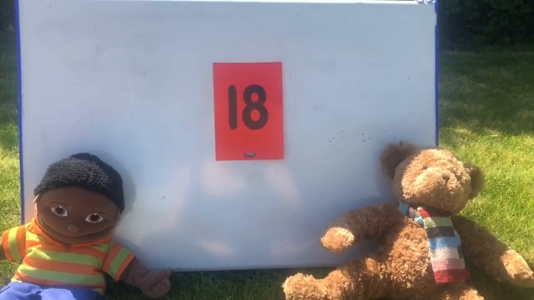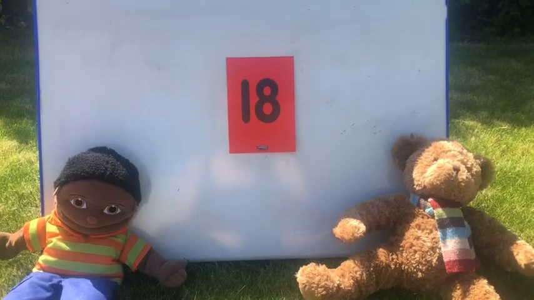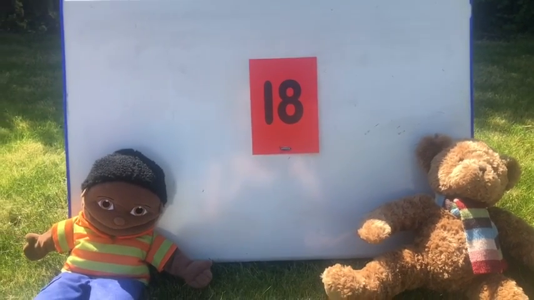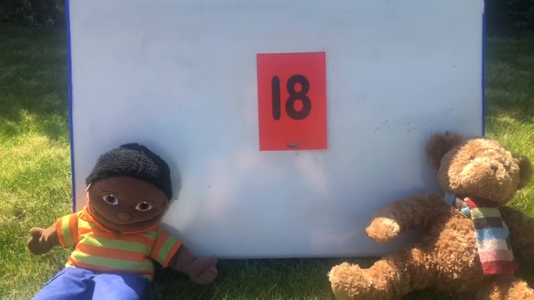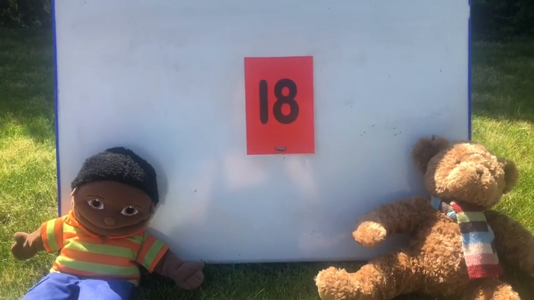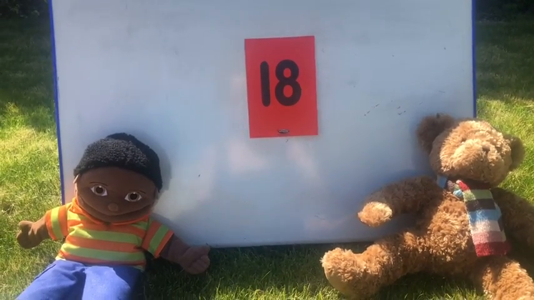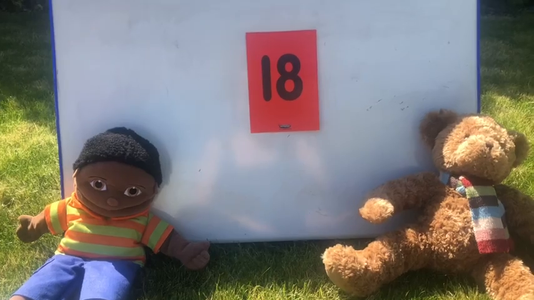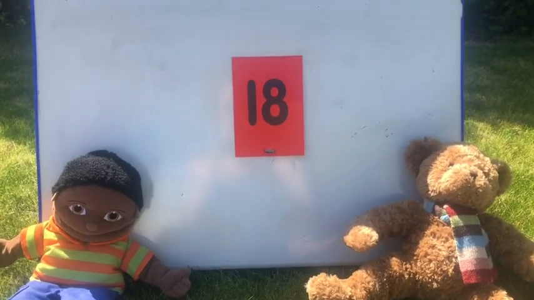Okay, just before we get started today, we've got a quick little warm up for you. So on my board I've got a number. Can you tell me this number? It's a 2-digit number. It's got a 1 and an 8. That's it, it must be 18.